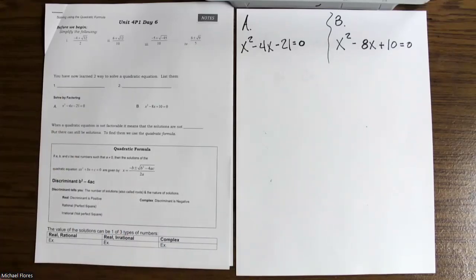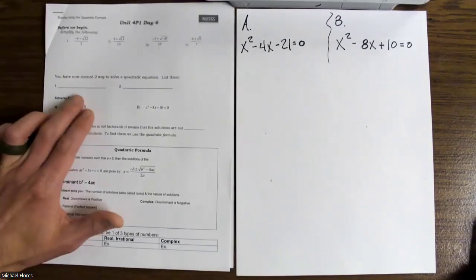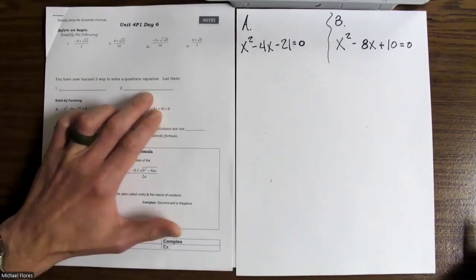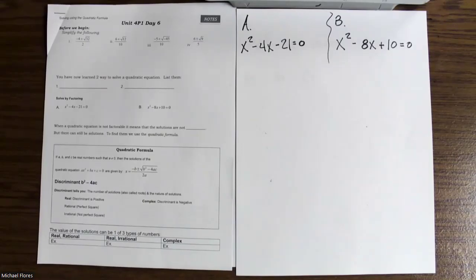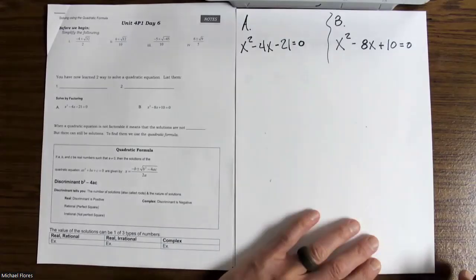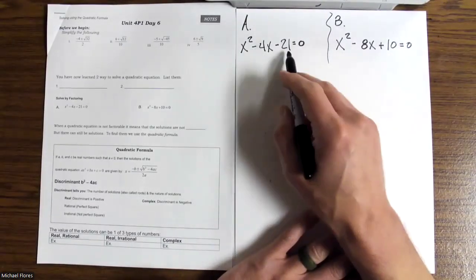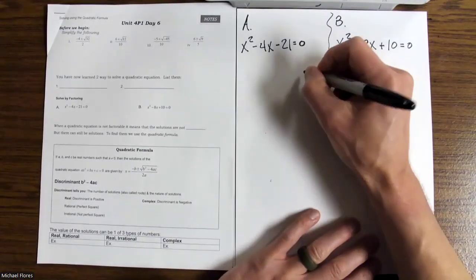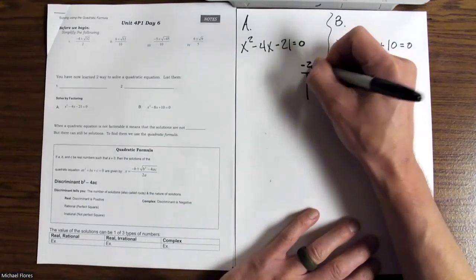You have now learned 2 ways to solve a quadratic equation. Let's list them. One of them is factoring, and the other one's the square root method. Today, we're going to learn a third method. Looking at example A, if we had to solve this by factoring, we would do A times C, number in front times number in back. That gives us -21.